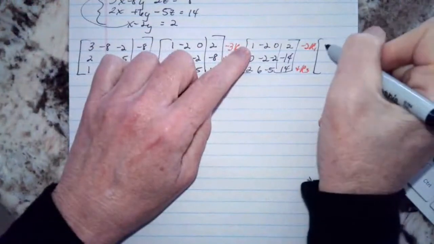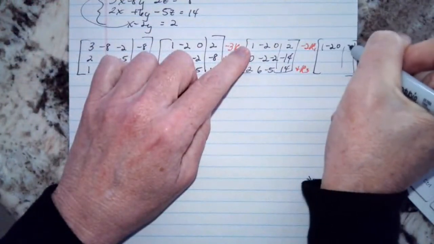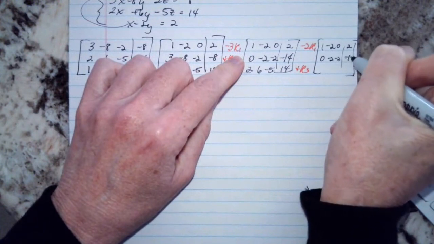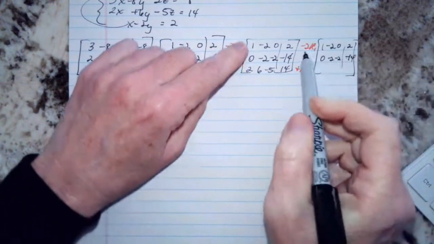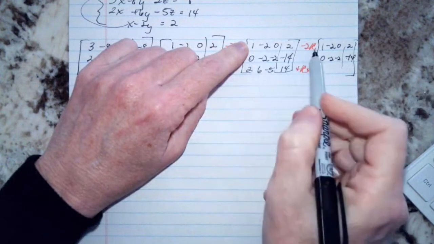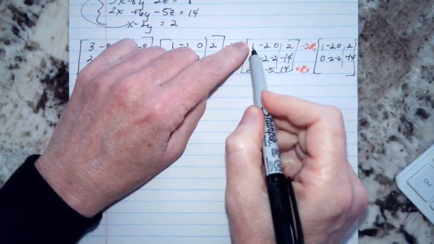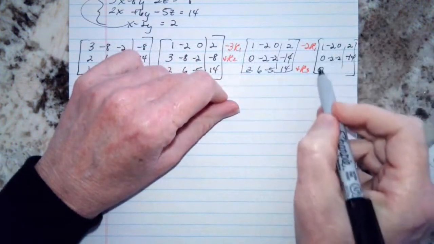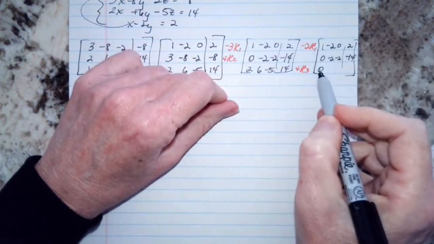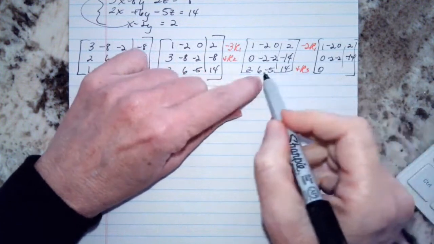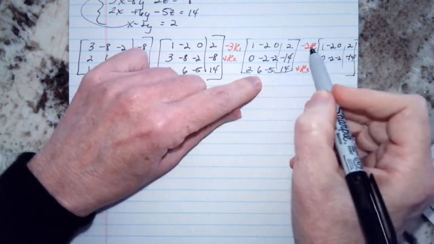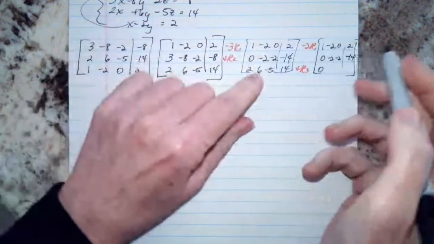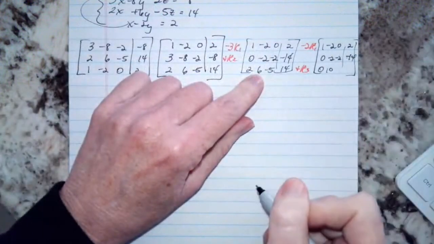So I know that nothing's going to change on row 1. Nothing's going to change on row 2. -2 times 1 is -2. -2 plus 2 is 0. Look at how we're creating this situation that's going to help us out. Continue on doing the rest with row 3. So -2 times -2, that's a positive 4. 4 and 6 gives you 10.